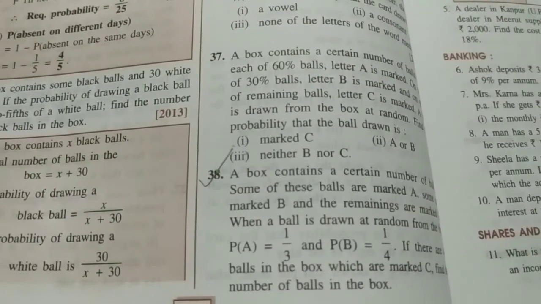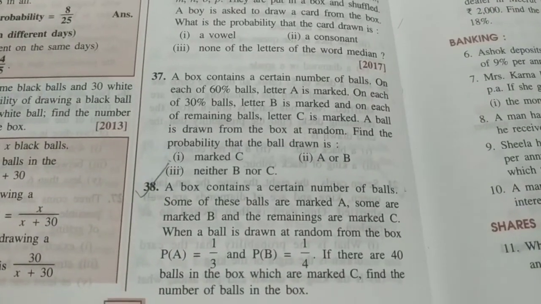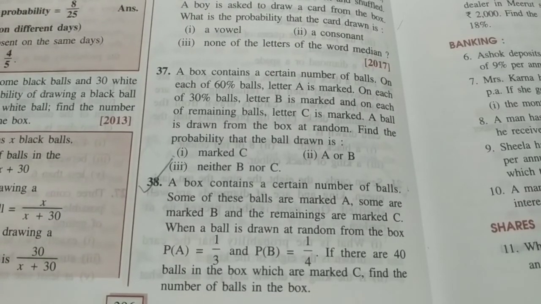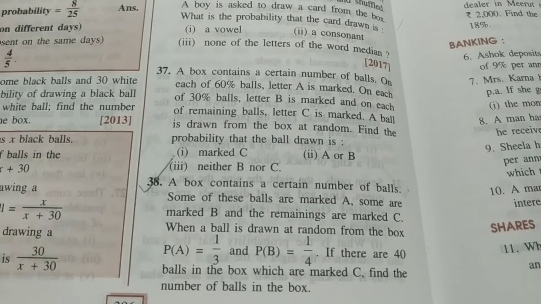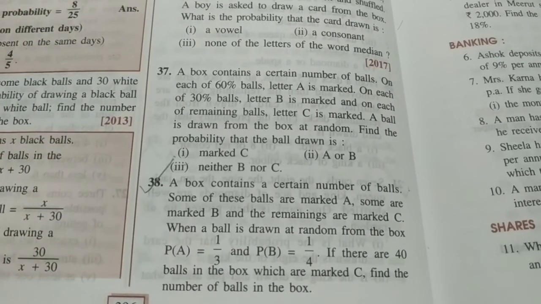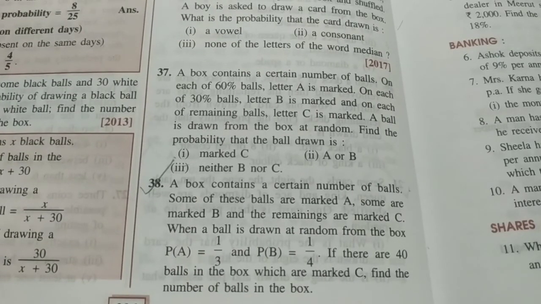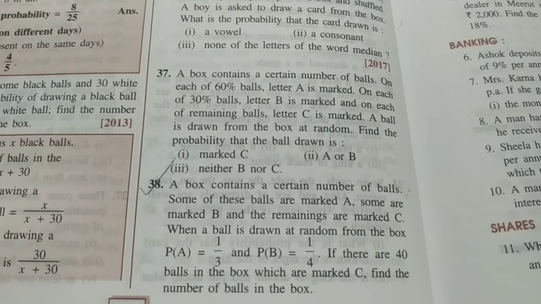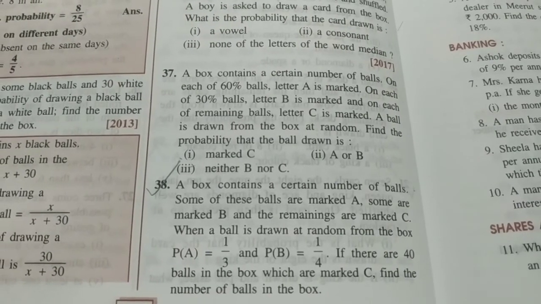38th sum. A box contains a certain number of balls. We don't know how many. We know that the probability of getting A is 1/3. The probability of getting B balls is 1/4. And C balls, there are actually 40 C balls. So how many total balls are there?